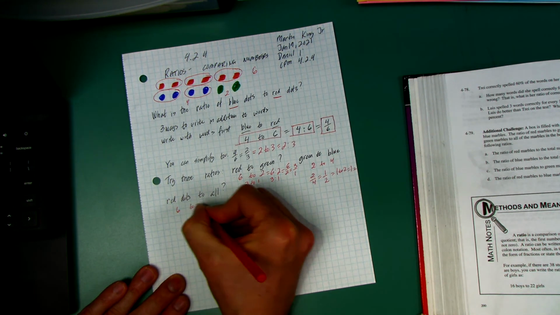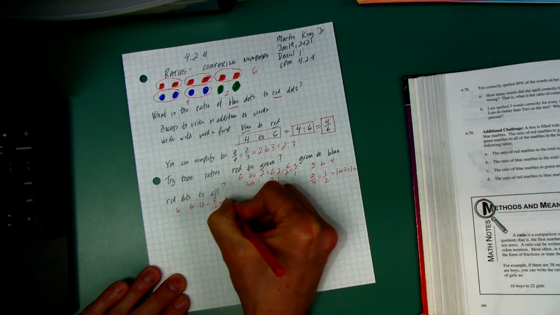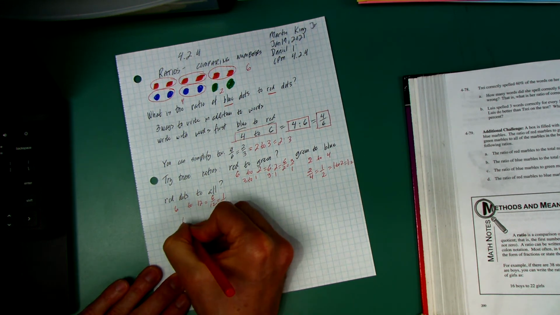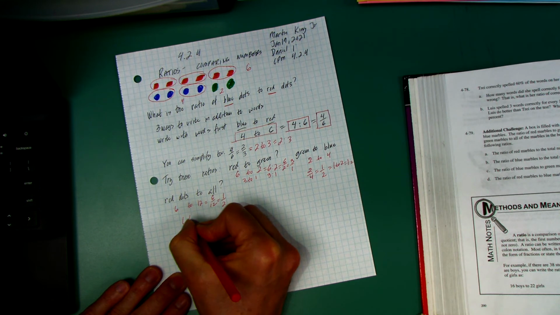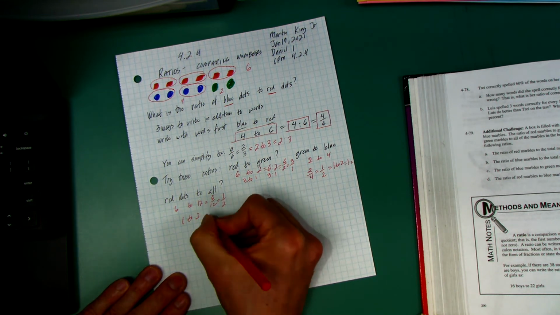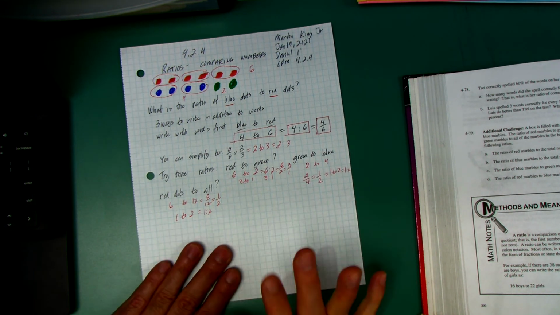So 6 to 12, or when I write it like this, I'm going to say 6 goes into the top once, it goes into 12 twice. 1 to 2. Okay, I know you want to still call that 1/2. We call them ratios. You're comparing the top to the bottom. 1 to 2, and 1 to 2. Hopefully that little review of ratios will help you.